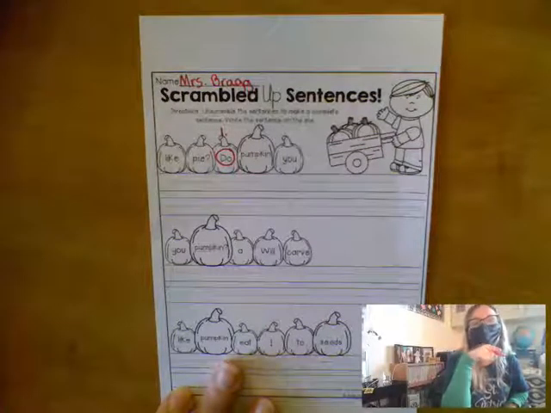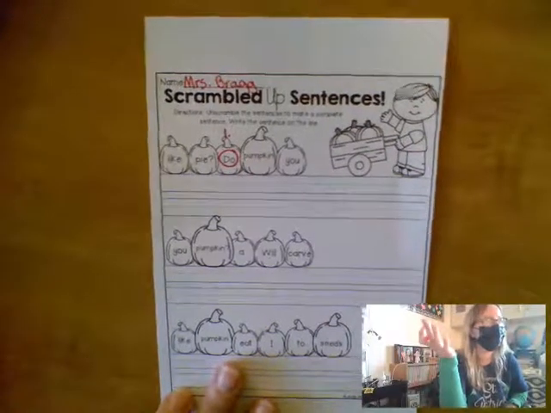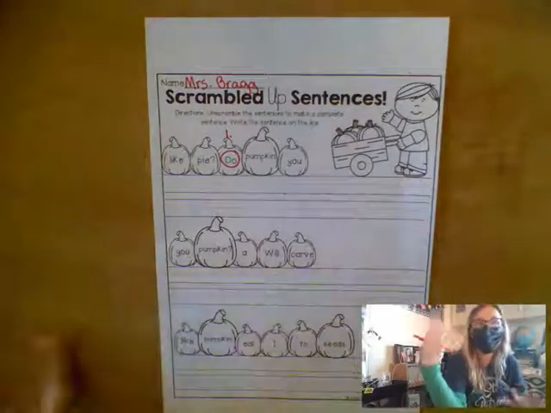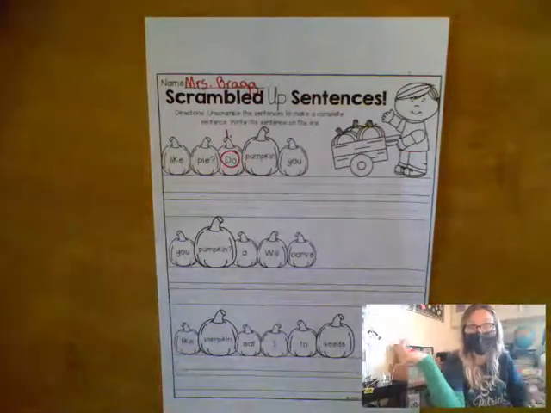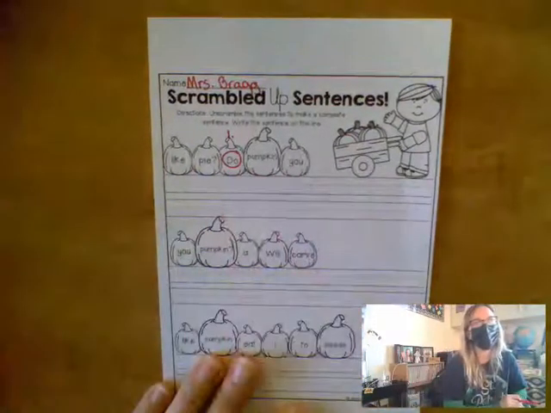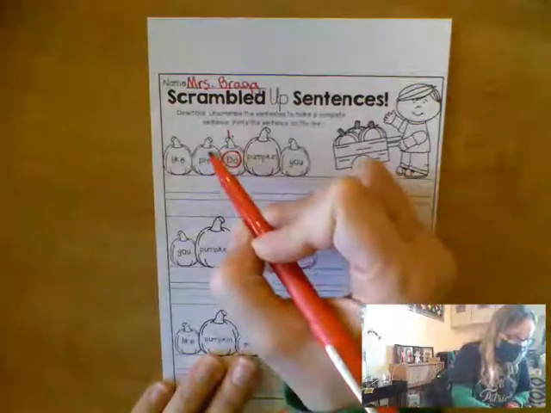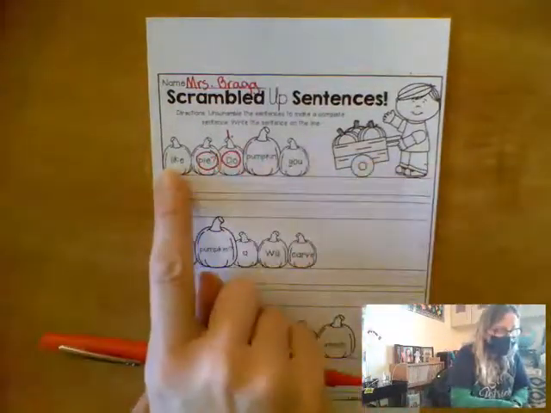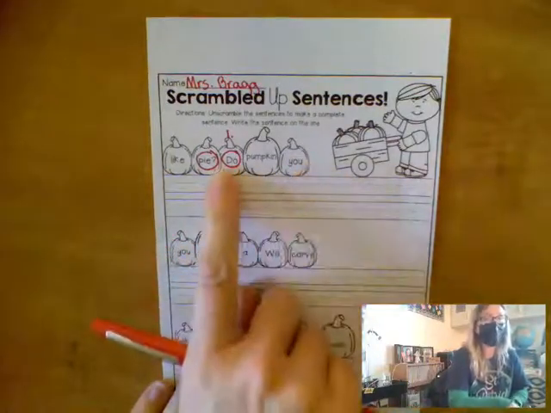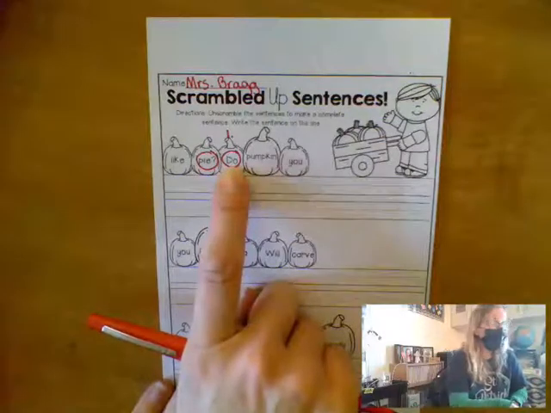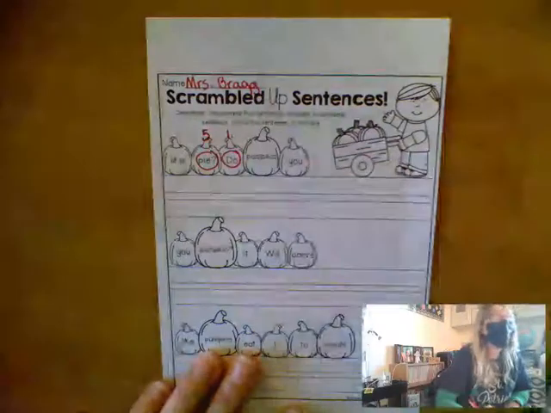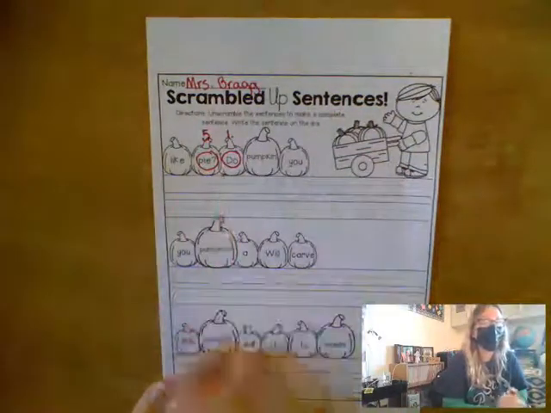Okay. What do we know comes at the end of every sentence? A period or an exclamation point or a question mark, some kind of end mark. So do any of these words have an end mark after them? Pie has a question mark. So there are 1, 2, 3, 4, 5 words in this sentence. I know that number 1 is do, and I know that number 5 will be pie because the last word in the sentence has the end mark.